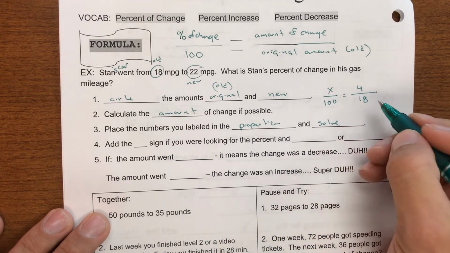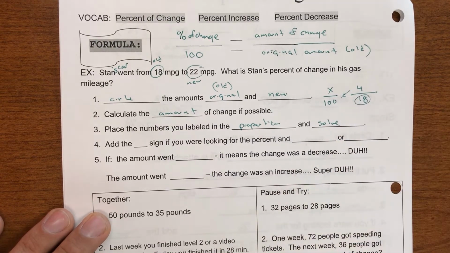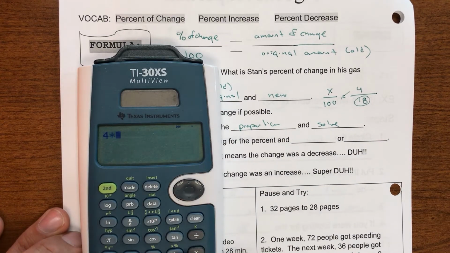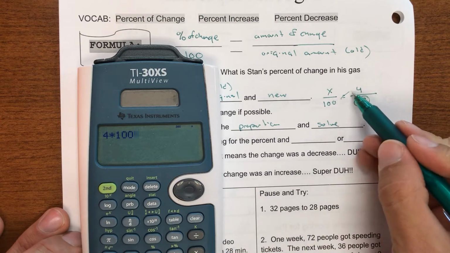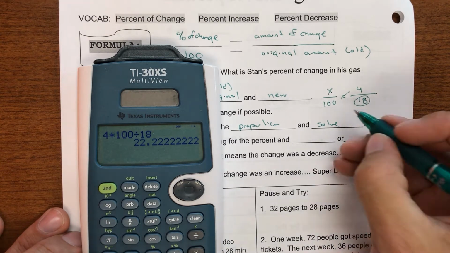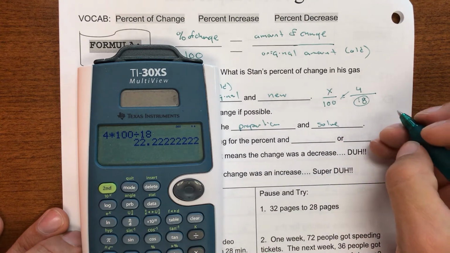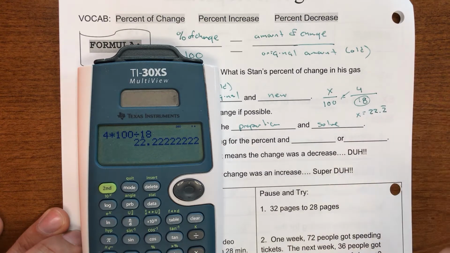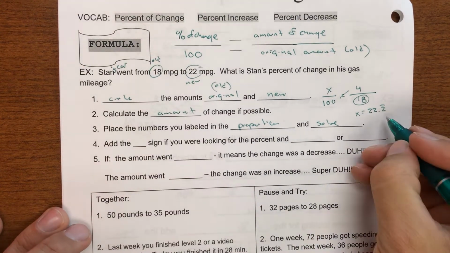So to solve, I just cross multiply and I divide. I take 4, whoops, let me get this where you can see it. 4 times 100, cross multiply, and I divide by what's left, divided by 18. And I get that x is 22.22222. So x equals 22.2 repeating. So I'm going to put the repeat sign.